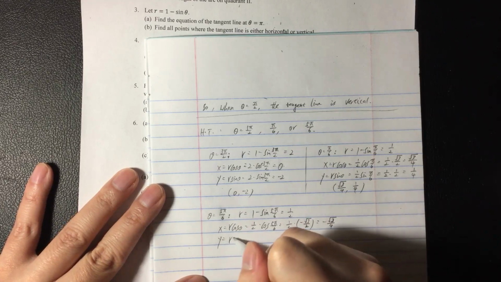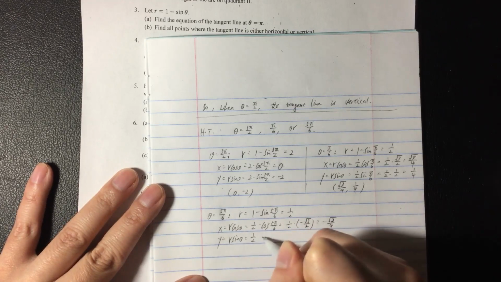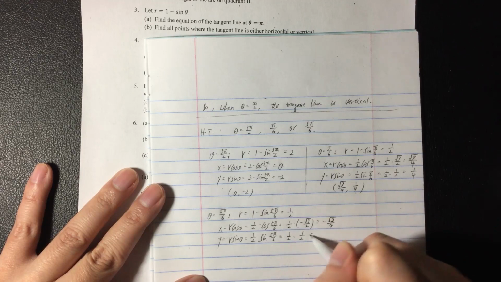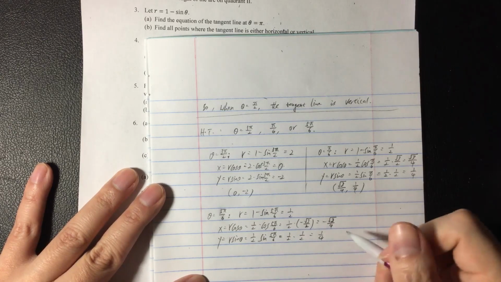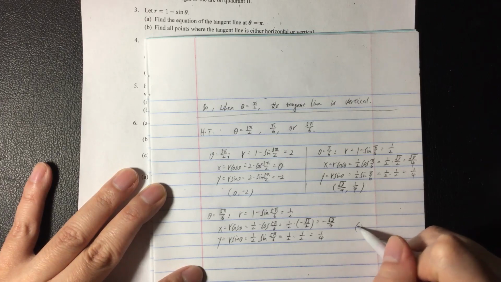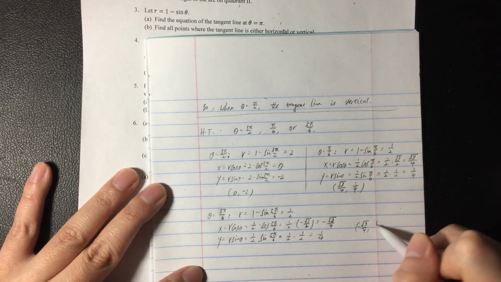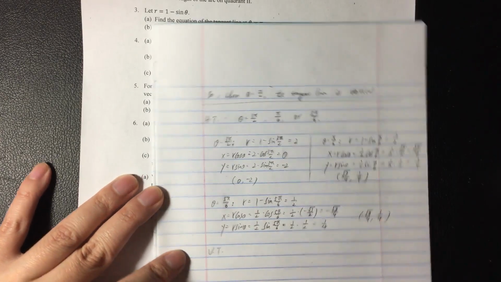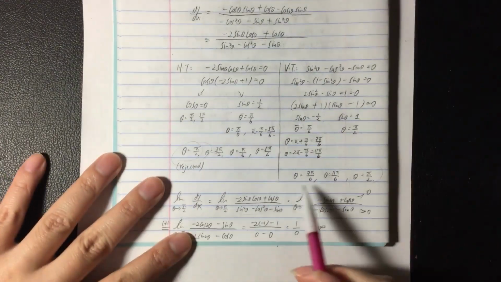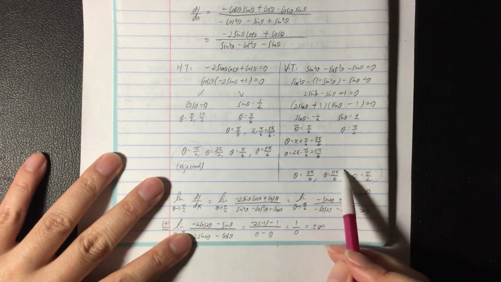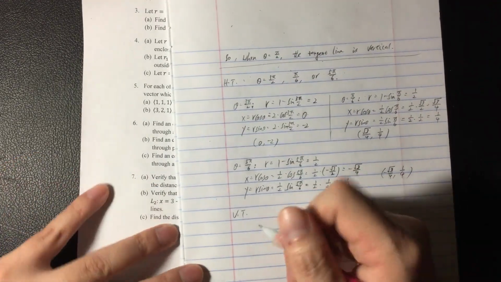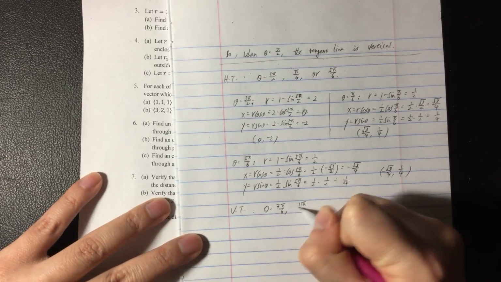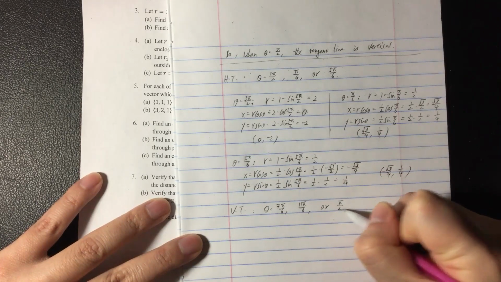Y is r sine theta, which is half times sine 5 pi over 6, which is half times half. Half times half is a quarter. So when theta is 5 pi over 6, the point on the curve is negative radical 3 over 4, comma, 1 over 4. And for the vertical tangent line, it occurs when theta is 7 pi over 6, 11 pi over 6, or pi over 2.